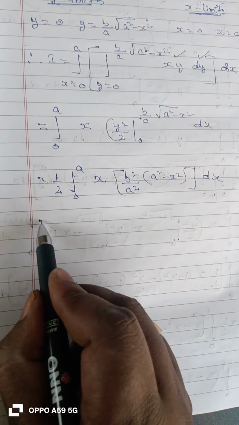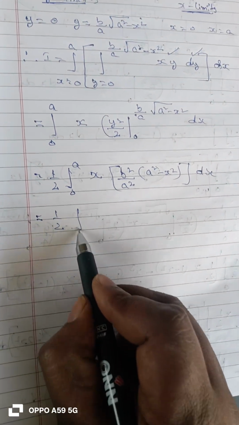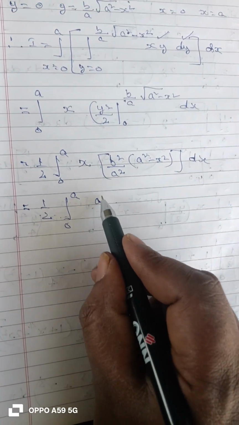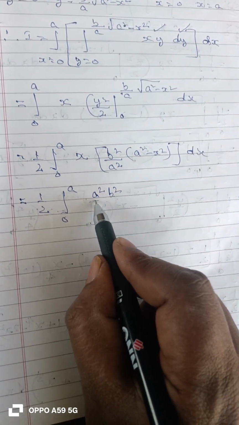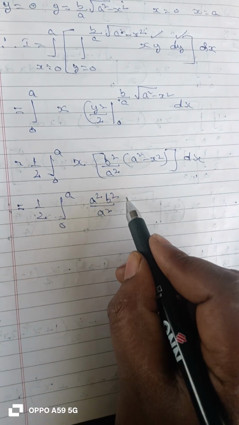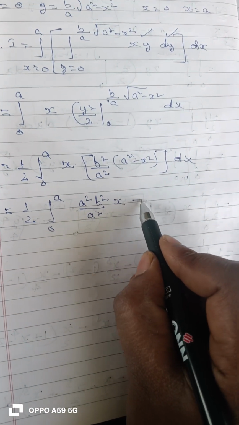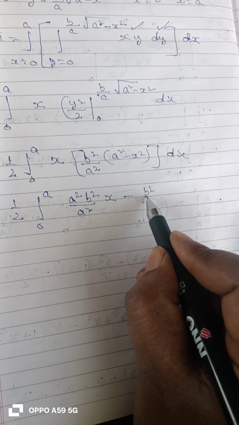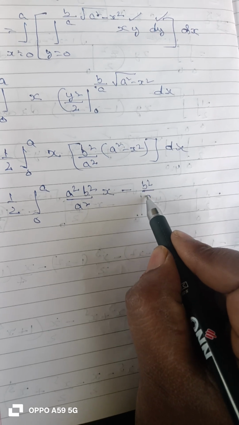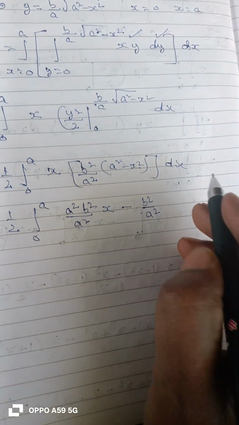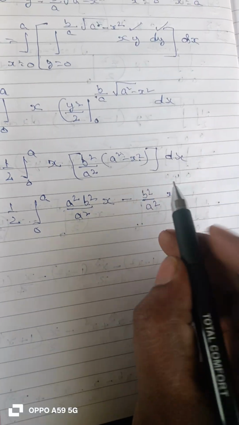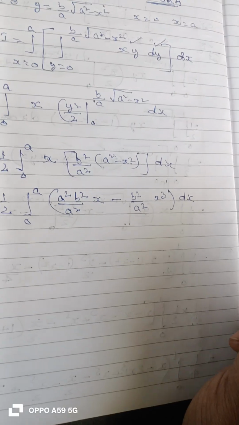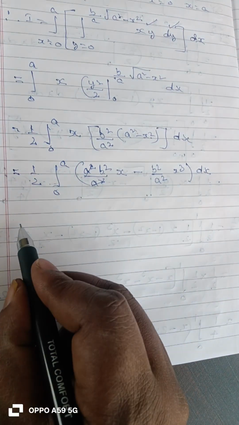Now in this 1 by 2, integral from 0 to a, if you do the simplification, multiplying x inside, this is a square b square divided by a square into x, you will get minus b square divided by a square x into x square, which becomes x cube. If you do the integration with respect to dx, here a square will get cancelled.